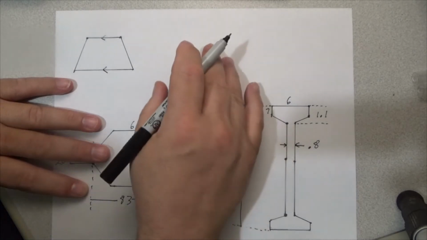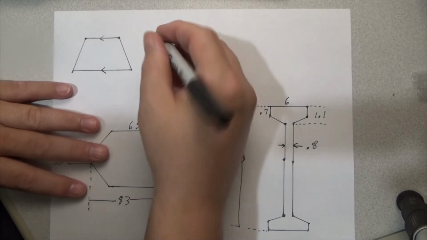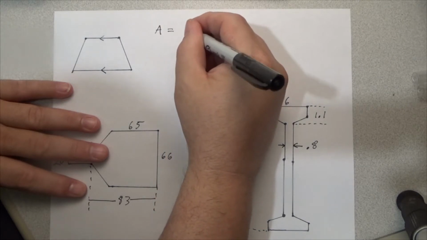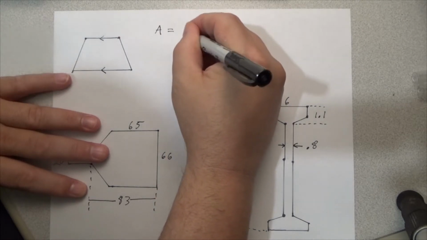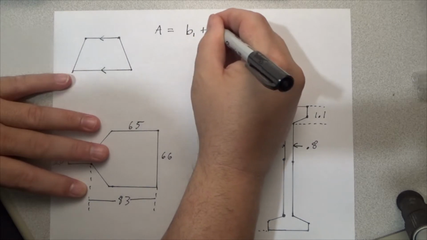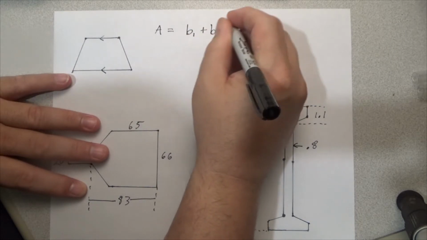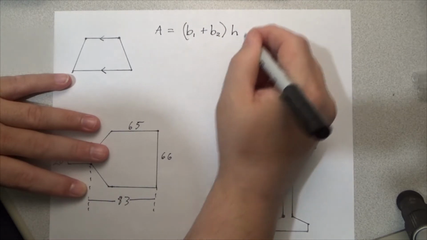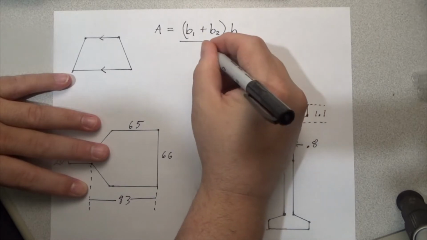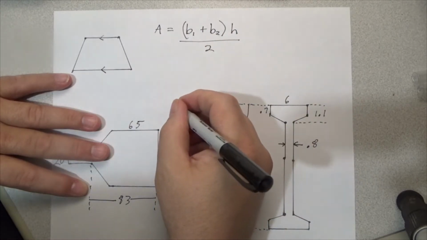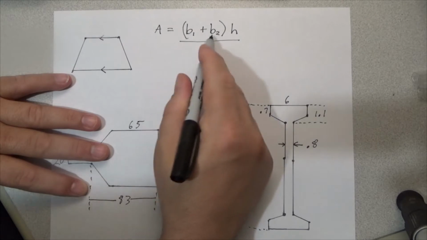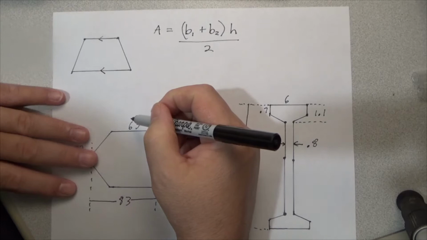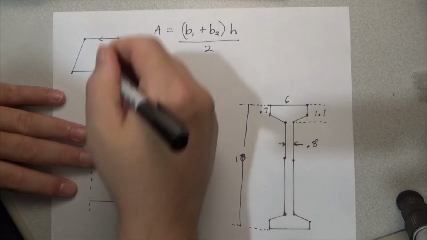Okay, so area of a trapezoid will be: area is going to equal base 1 plus base 2, and then that is in parentheses times the height, and all of that divided by 2. Now the two bases are the two sides that are parallel to each other. So let's put some numbers on this one.